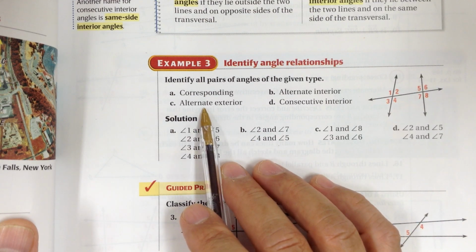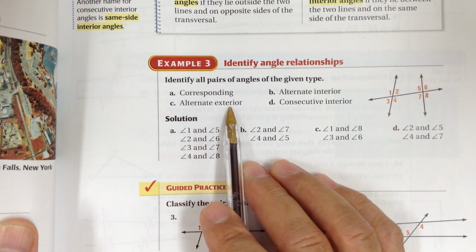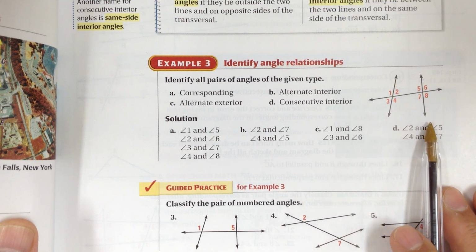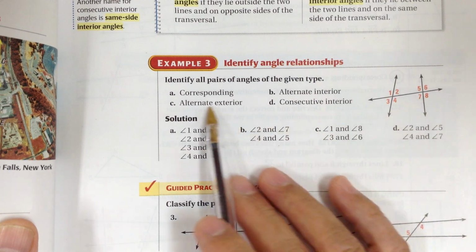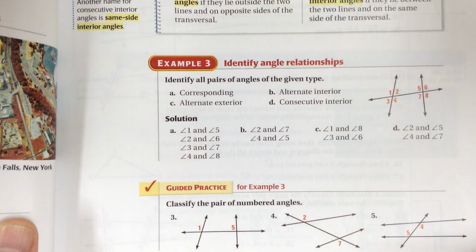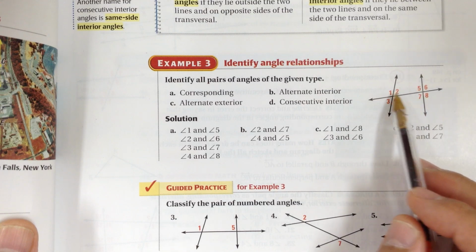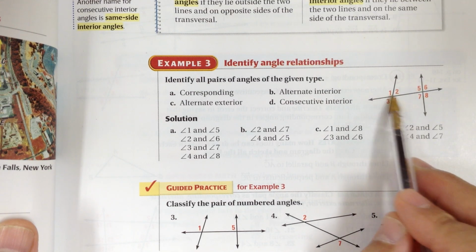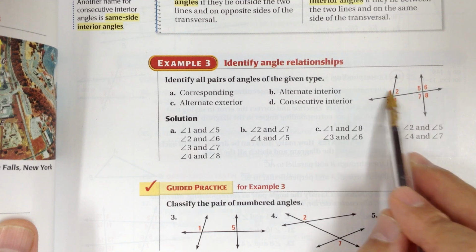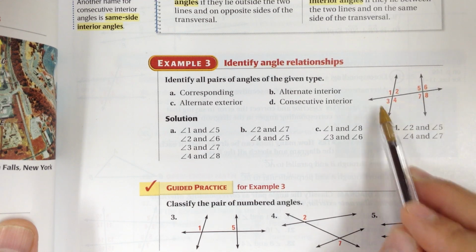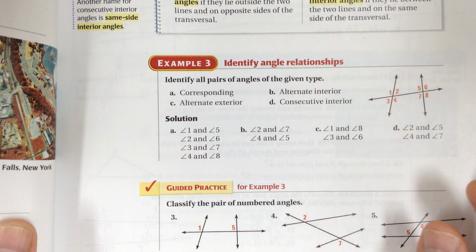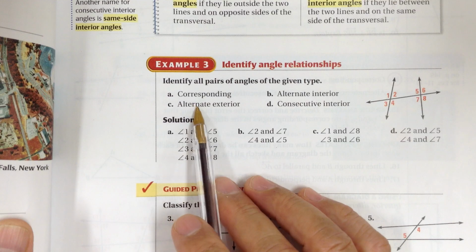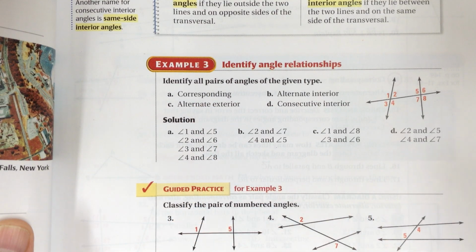Okay, let's go to C, alternate exterior angles. Again, exterior angle means outside of the two lines. So exterior angles would be 1, 3, 6, 8. But you want alternate, meaning one on one side, one on the other side. So one pair would be 1 and 8. Angle 1 and 8 are alternate exterior angles. Also 3 and 6, again, it's listed right over here. So 3 and 6 are alternate exterior angles. As long as you understand the meaning of the words, you can use your common sense to figure out the pairs of angles.